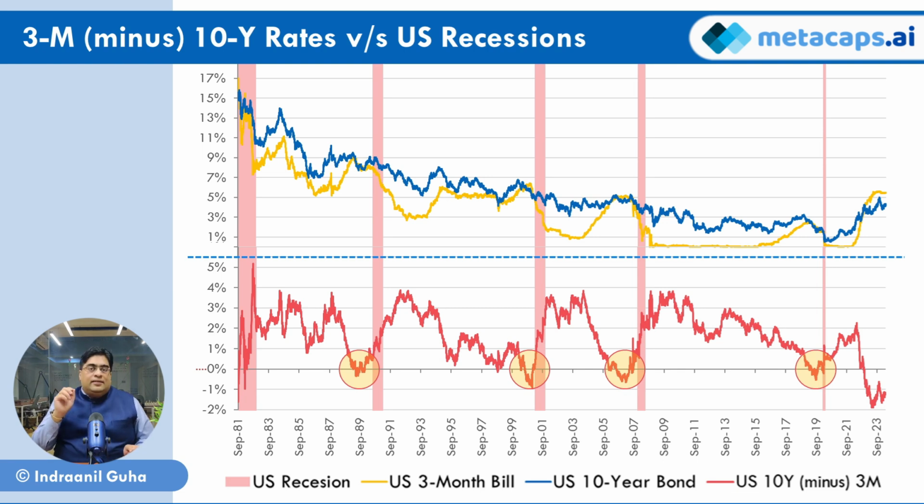And as we can see, there seems to be a very tight correlation between the incidence of a yield curve inversion and the incidence of a recession in the US economy. We got an inversion here, it was followed by a recession. We got an inversion here, it was again followed by a recession. We got an inversion here, it was again followed by a recession. And again, before COVID as well, we had an inversion, and we yet again got another recession. So there seems to be a very tight relationship. Whenever we have got an inversion, it is usually followed by a recession in the US economy.